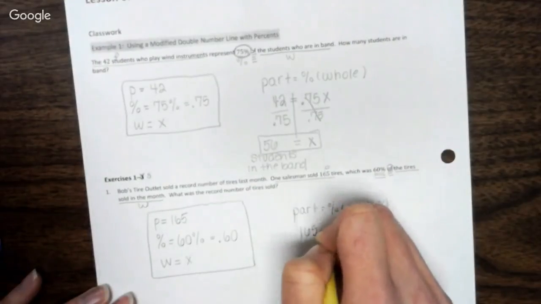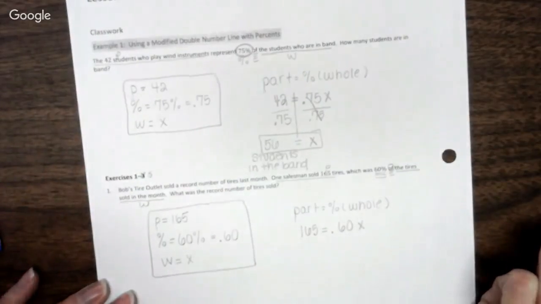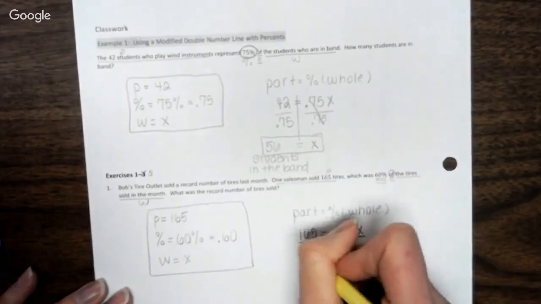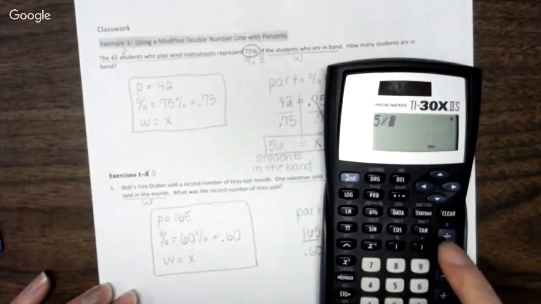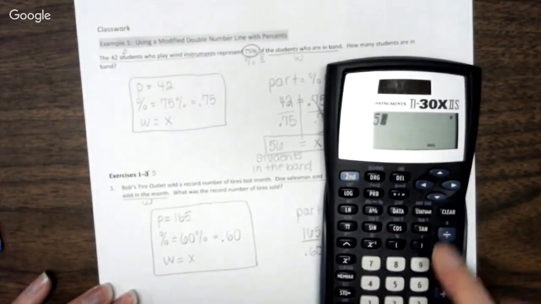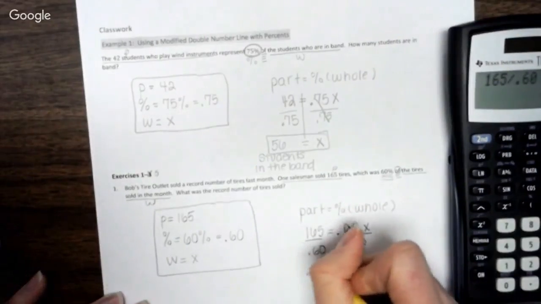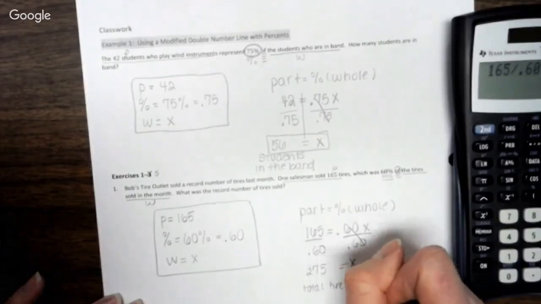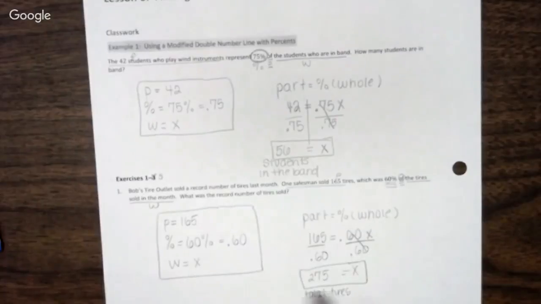So 165 is equal to 0.60 times x. Divide both sides by 0.60. So 165 divided by 0.60 gives us 275, and that is the total number of tires. All right, let's go on to the next page.